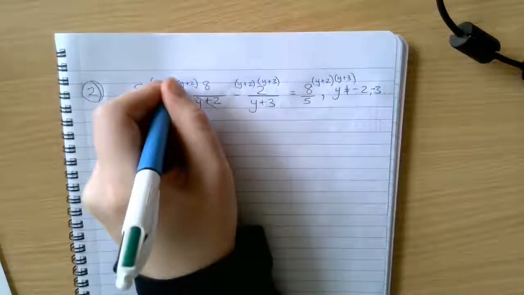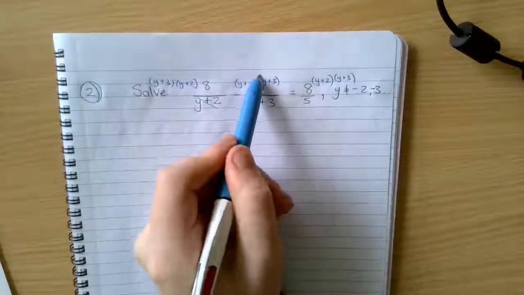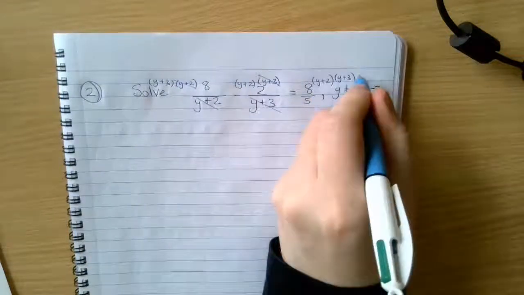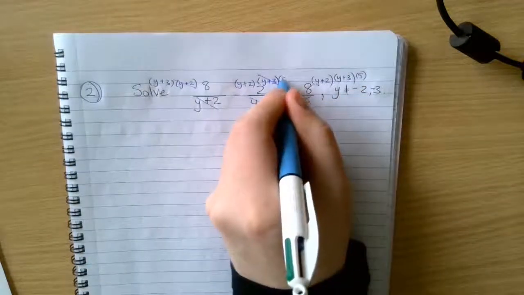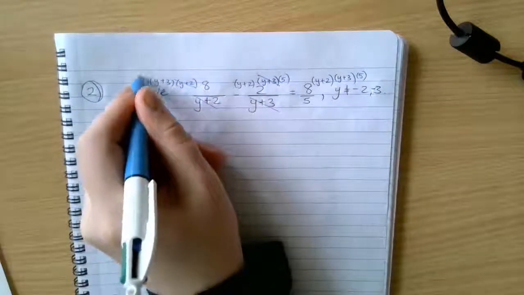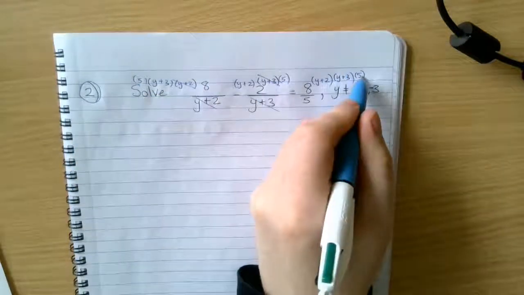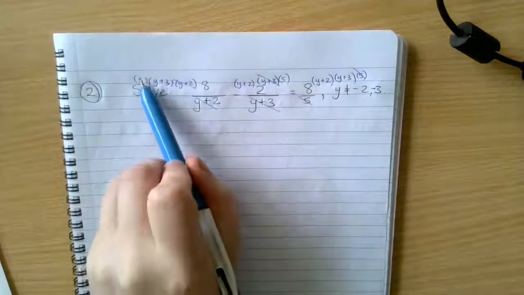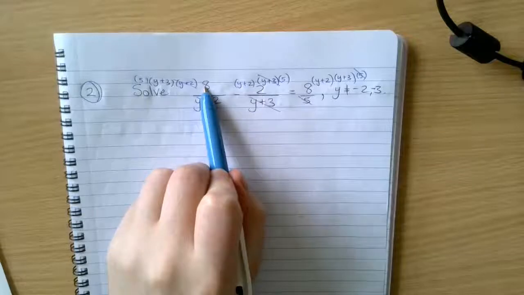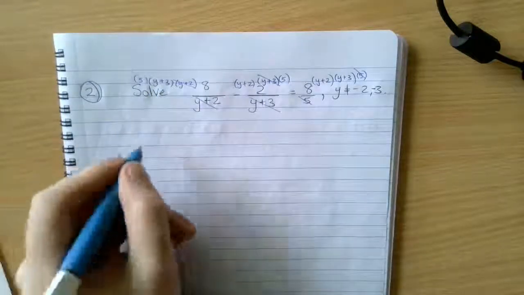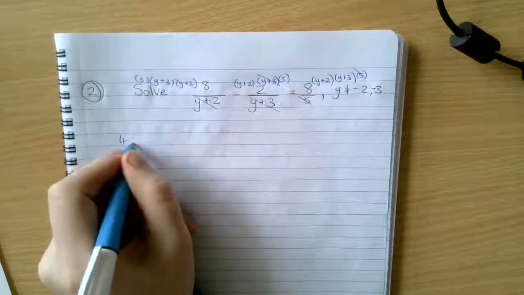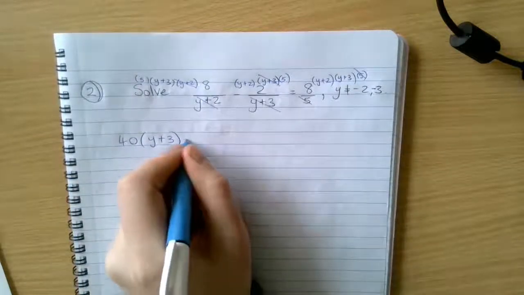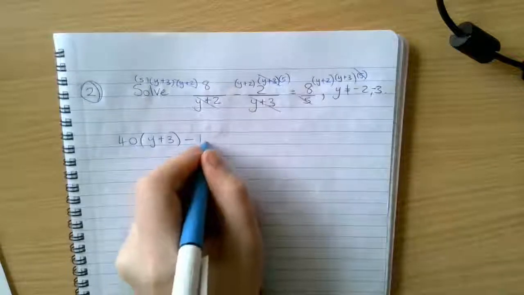Then, like we said for the previous one, y plus 3 divided by y plus 3 is 1, and then for the last one we need to multiply by 5, and we need to multiply this one by 5, and finally we need to multiply this one here by 5. Okay, so then 5 divided by 5 is 1, and then we write out the next line. To make this line a bit easier, we can multiply these two numbers by each other and then multiply our answer by the brackets. So 5 by 8 is 40, and then we're going to multiply our answer by y plus 3. Then it's going to be minus 2 times 5 is 10, and multiply our answer by y plus 2.